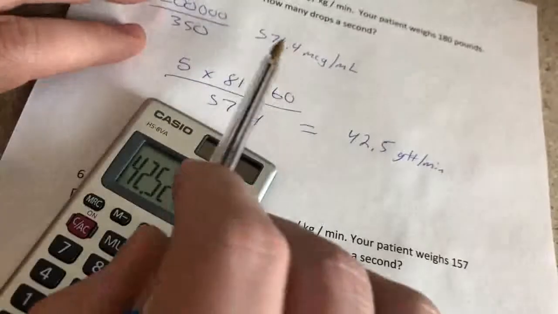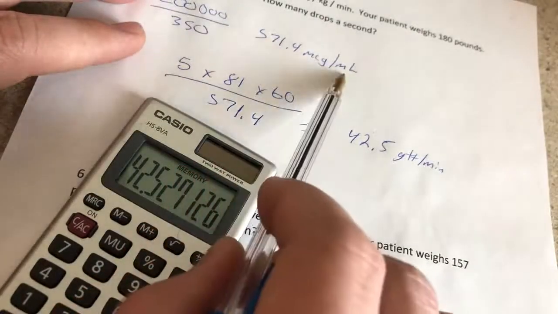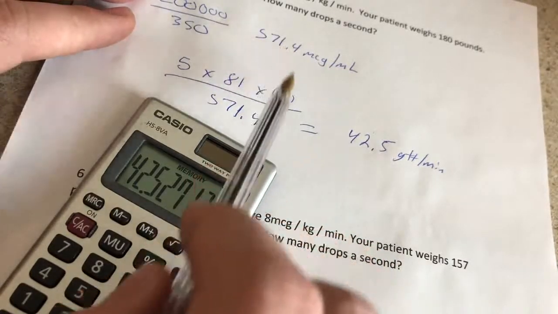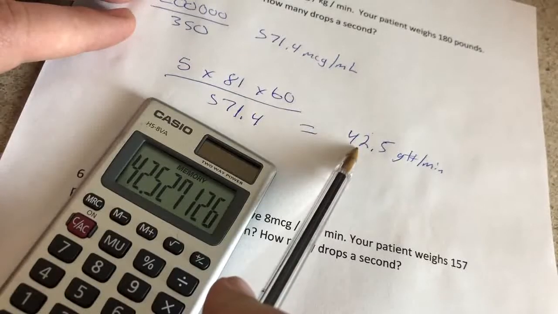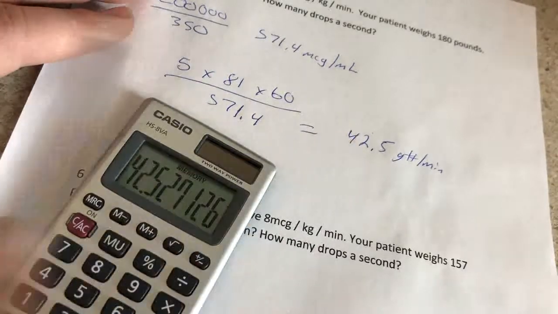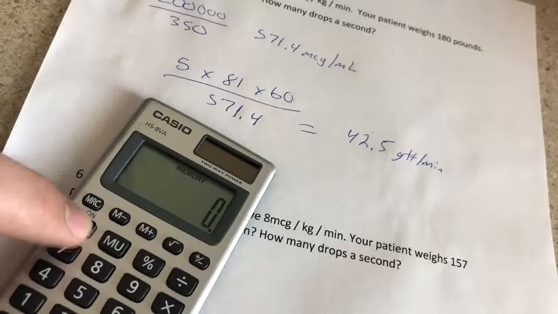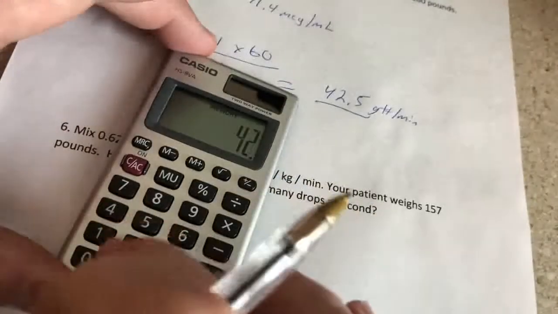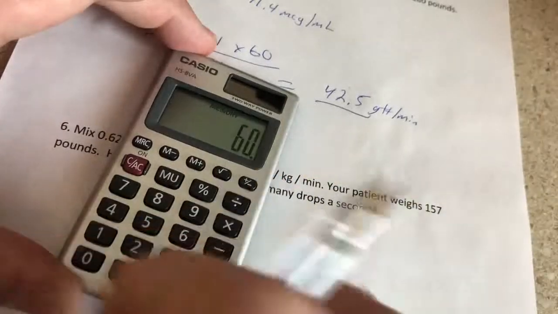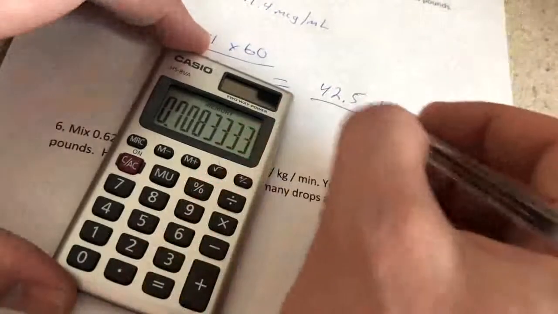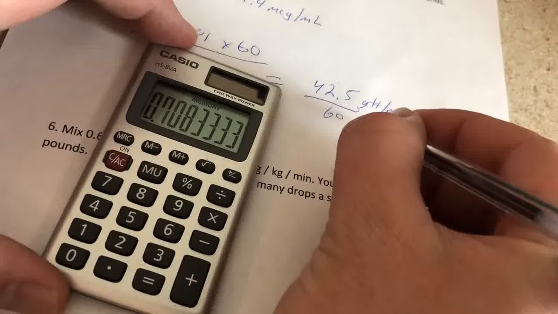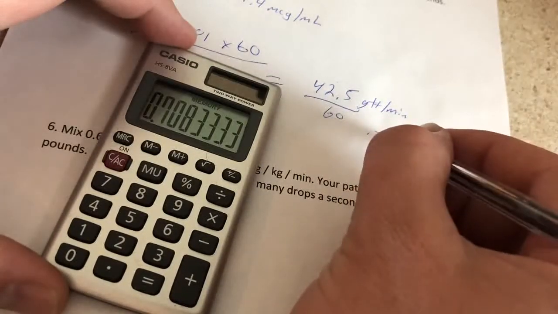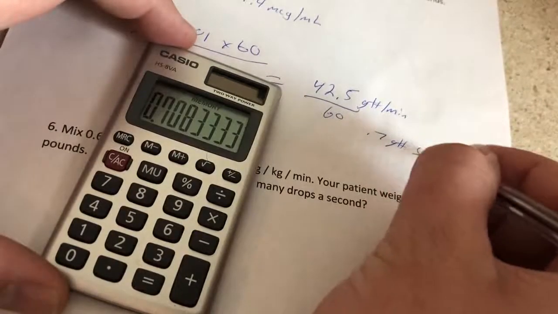See, when we lower the dose per ml, we decrease the concentration. We have to give more drops to get their blood pressure up. Divide that by 60. 42.5 divided by 60, and that equals 0.7 drops a second.